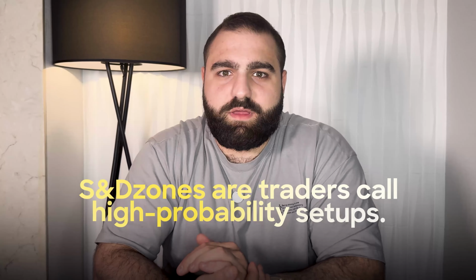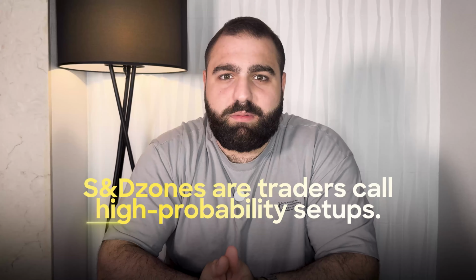S&D zones are what us traders like to call high probability setups. You're not trading randomly or guessing where to enter. You're entering at levels where the market already reacted aggressively in the past. And this gives you an edge over other retail traders.